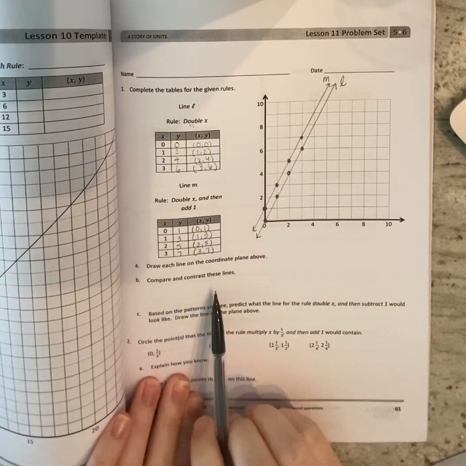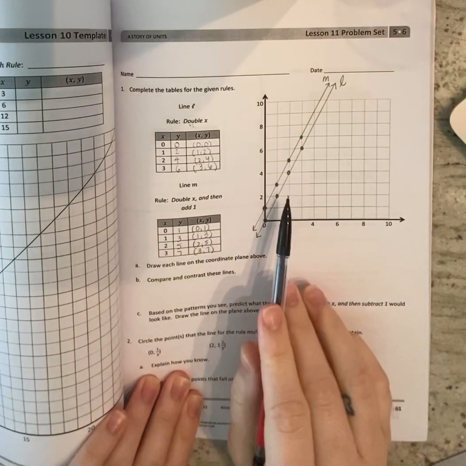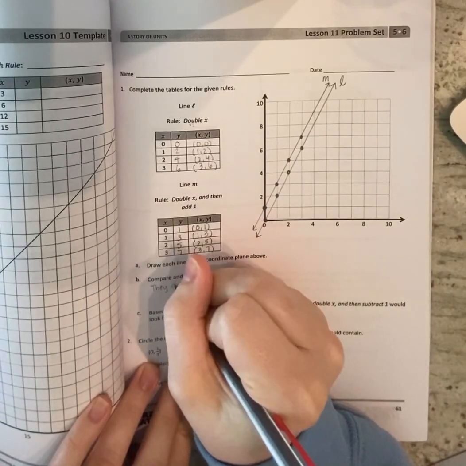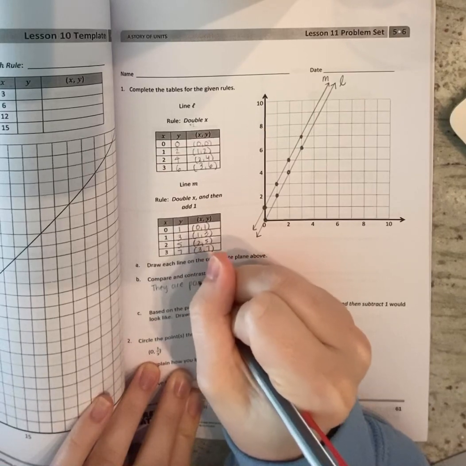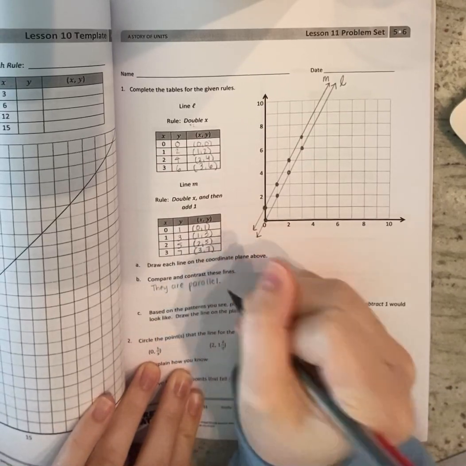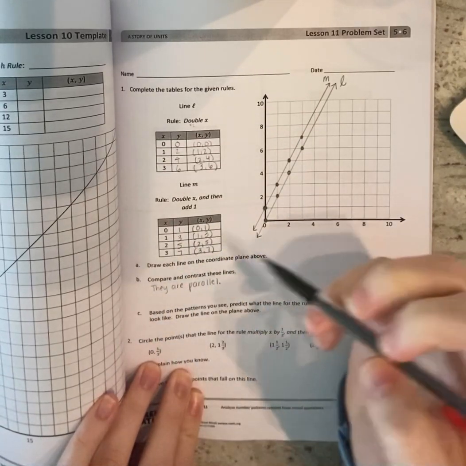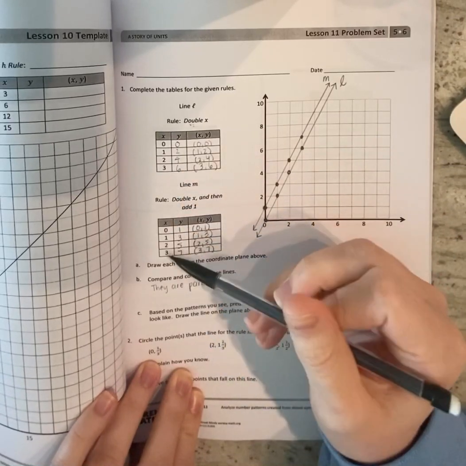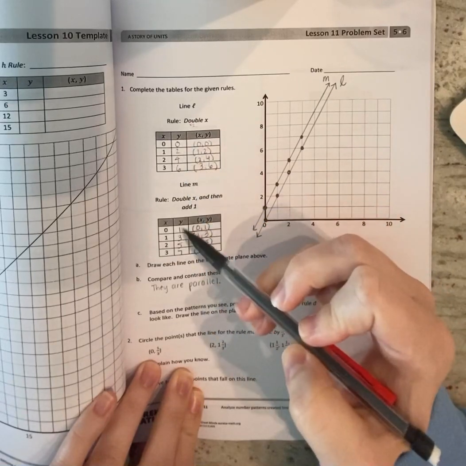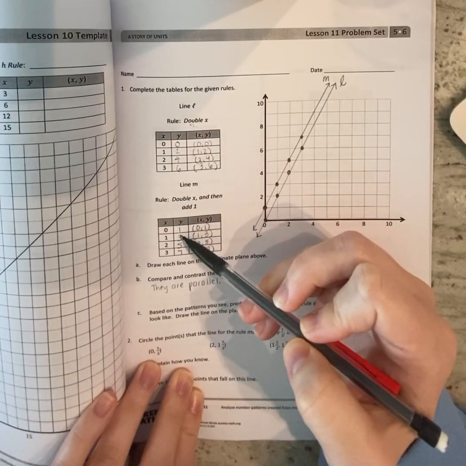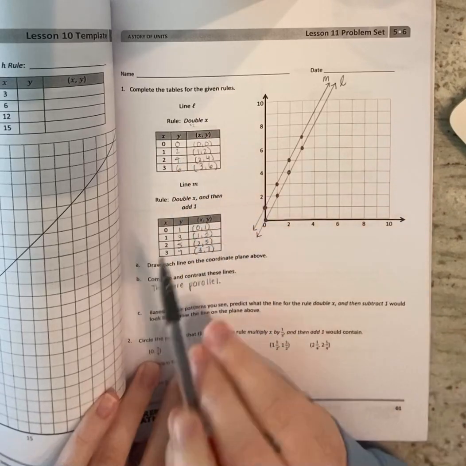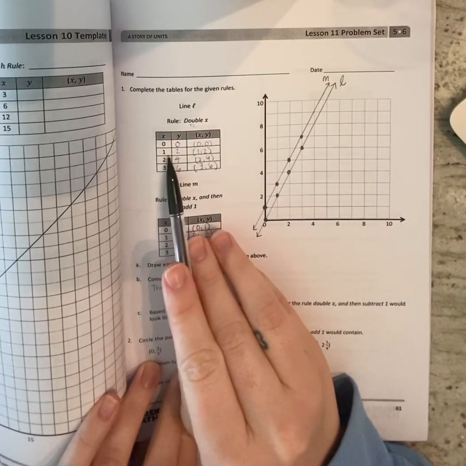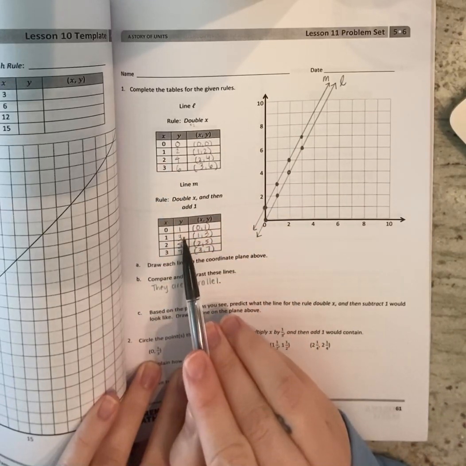All right, compare and contrast these lines. The first thing I notice is that they're parallel. I'm also noticing that with the Y coordinates, for line M, each Y coordinate is just 1 more than in line L. For example, 0, 0 and 0, 1, that's 1 more. 1, 2 and 1, 3. The Y coordinate is 1 more.